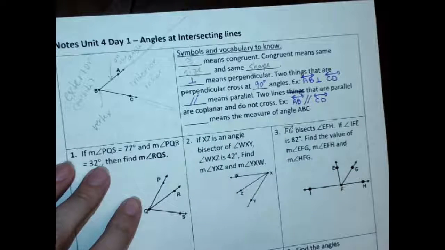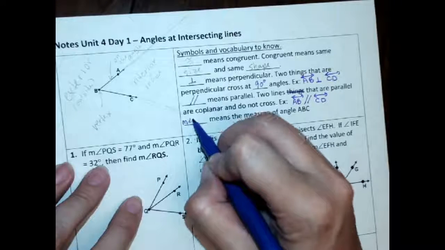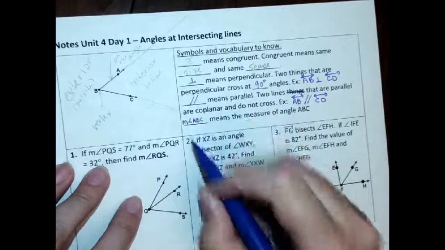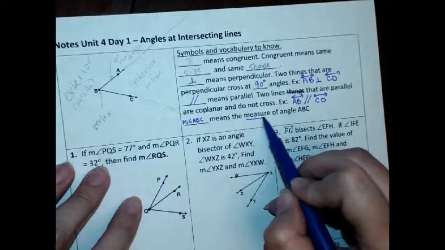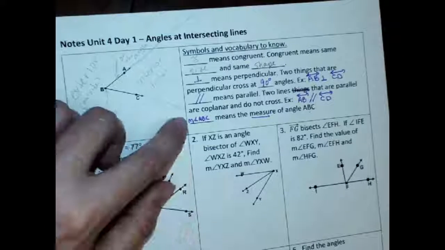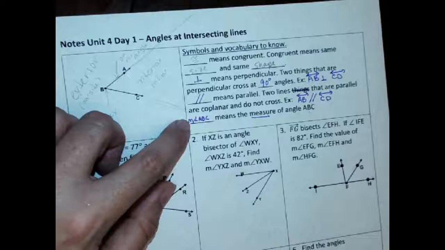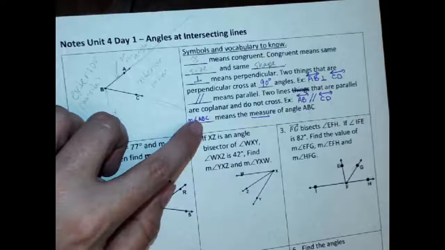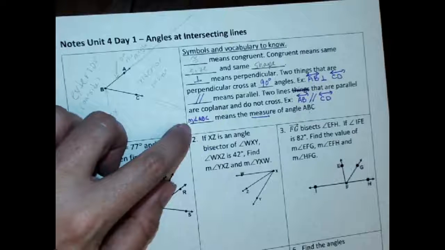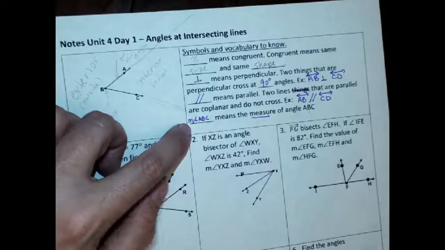And then we talked about this in the little book as well. If I put M, angle ABC, that means the measure of angle ABC. I often see students that get confused and they think they're multiplying times M or something, but that's just indicating that I'm talking about what number goes with angle ABC. Is it 90 degrees? Is it 60 degrees? That's what we're indicating, that we're looking for the number that's the degrees of that angle.